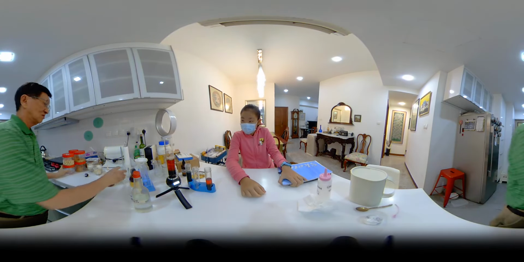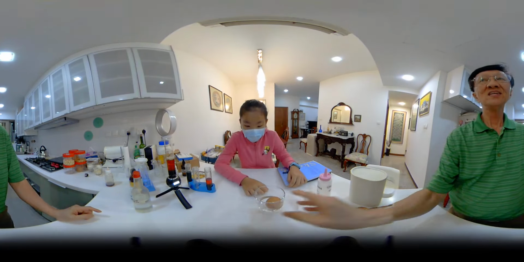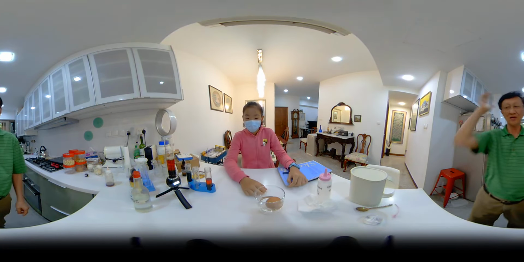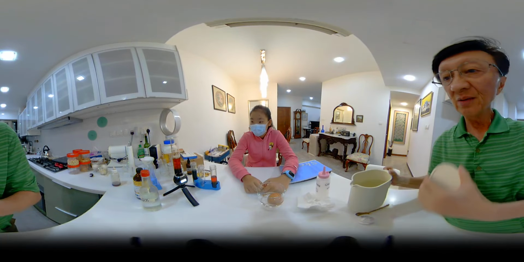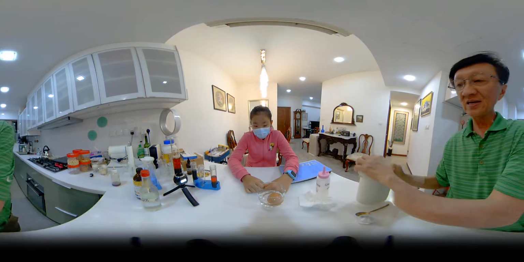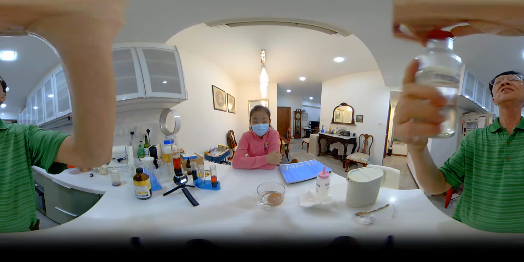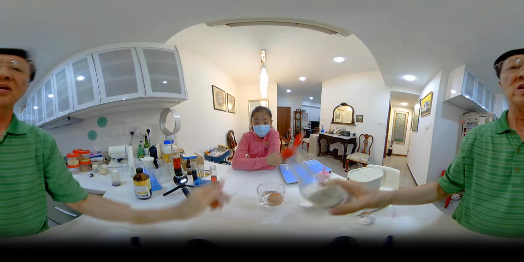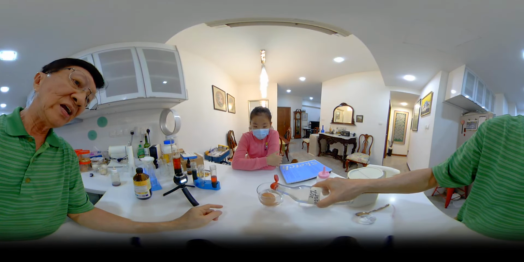Now, what is this? Egg. This is a raw egg, right? And then I put some water. And then the egg, when it is fresh, it will sink in water and vinegar.